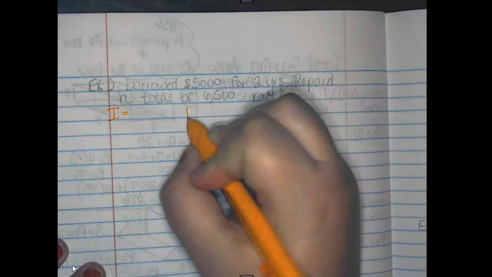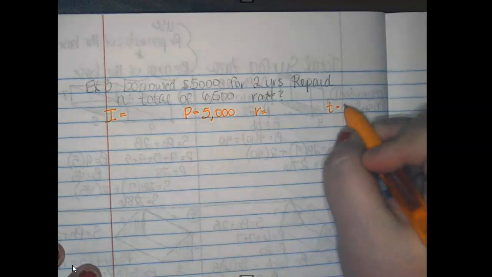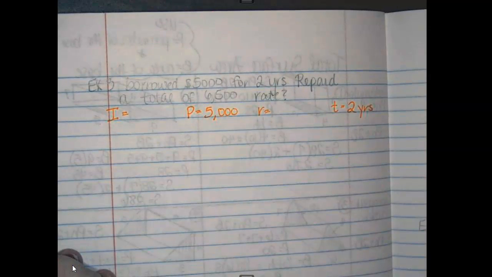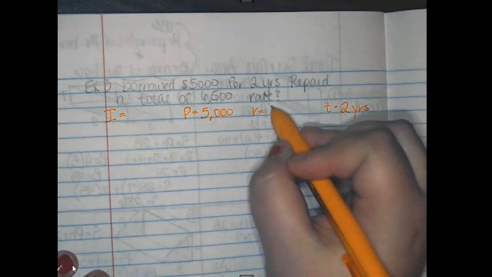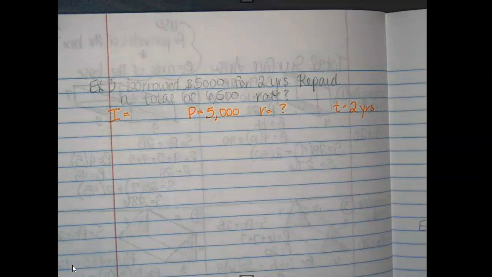Alright, so my formula is I equals PRT. So I want to know what my I is, what my P is, what my R is, and what my T is. Borrowed, that's my P. 2 years. That's good. We paid a total of $6,500, and I don't know my rate. But does that mean my interest was $6,500? So I want you to think about this.